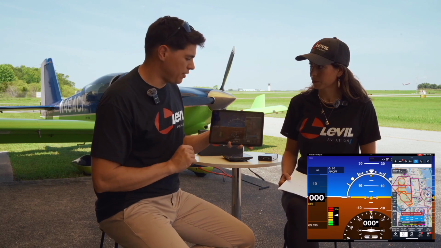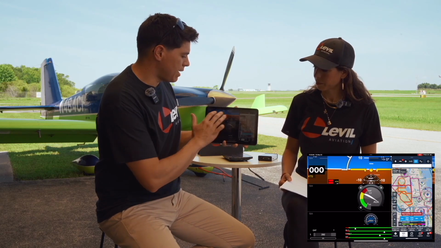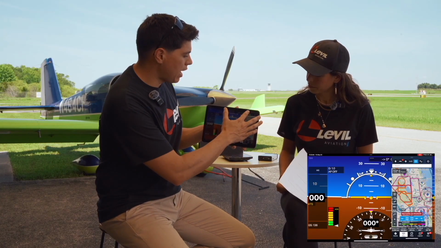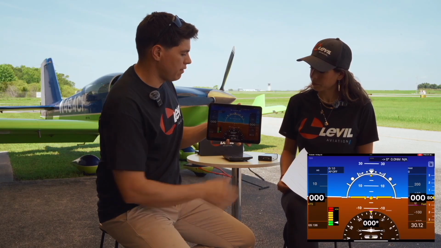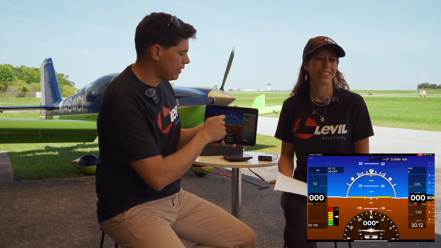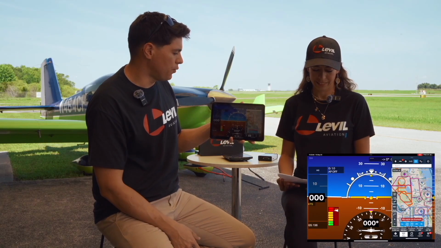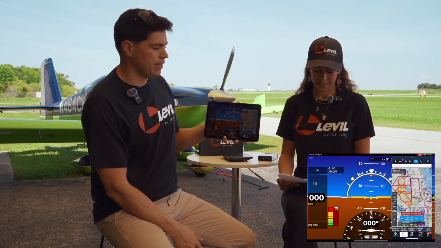The great thing about the slide over feature is, for example, I have my IFES here that I'm going to use for landing. Let's say I don't need the map anymore. I can just get rid of this on the screen and have the full view. But if I still want to bring my map back, I can just swipe from left to right or right to left, whichever way you want. And that's how you get the slide over feature back in place.